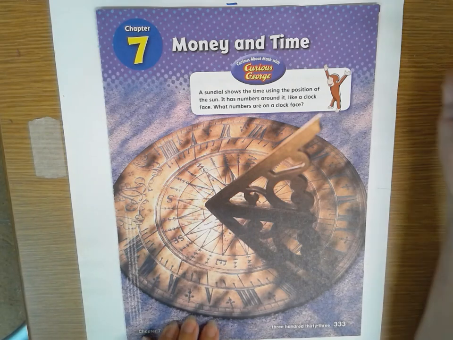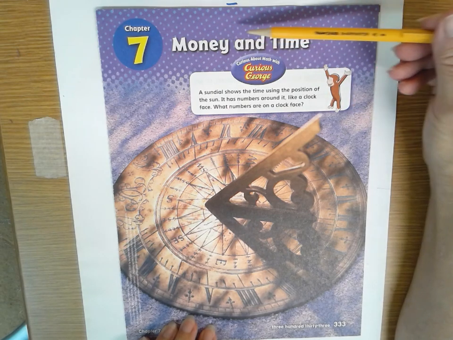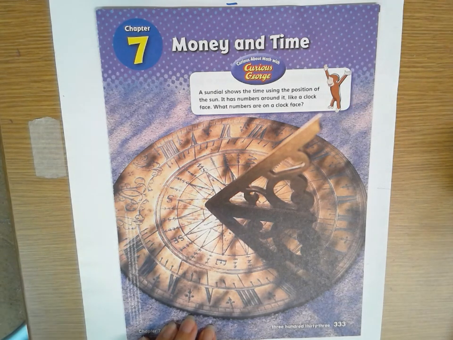Today we are beginning Chapter 7 in our Go Math book. This chapter is about time and money. We're on page 333.